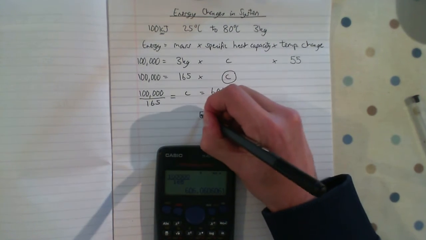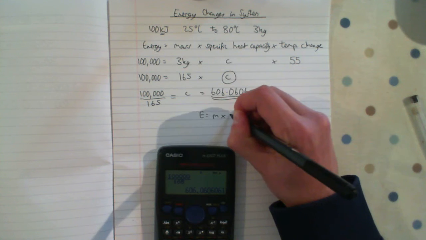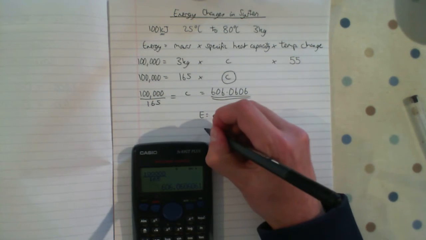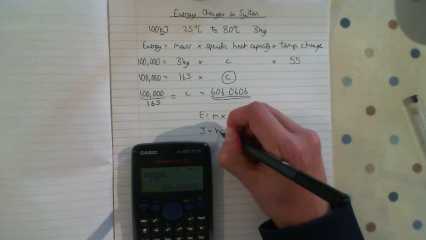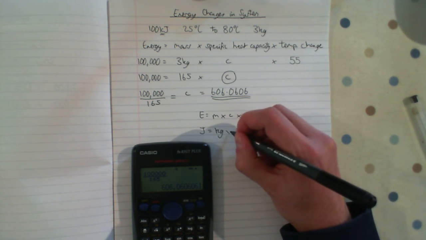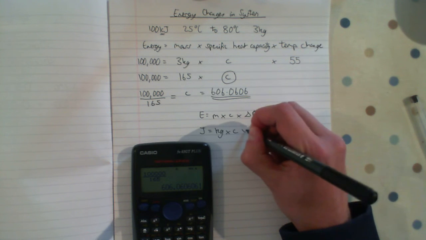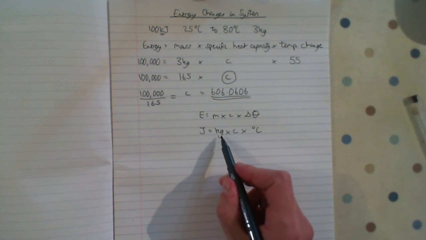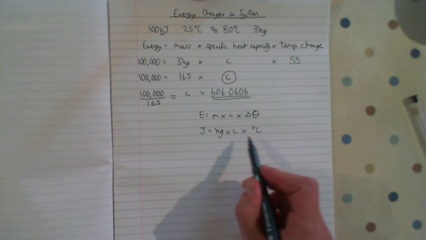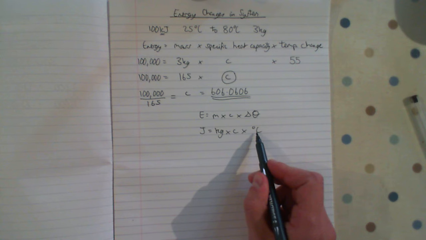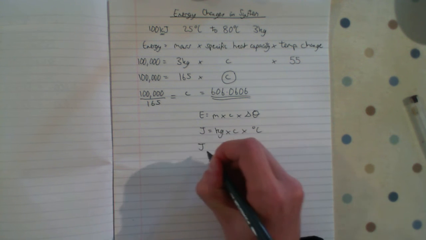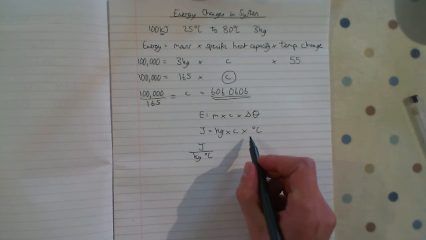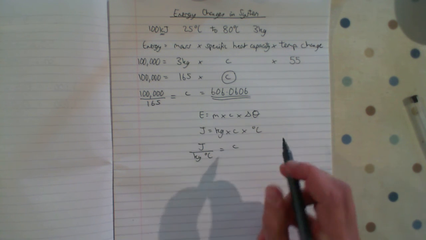So energy equals mass times specific heat capacity times temperature change. So we know energy is in joules, mass is in kilograms. We don't know what specific heat capacity is, but we know temperature change is in degrees C. The opposite of times kilogram is divide by kilogram. The opposite of times degrees C is divide degrees C. So it's joules divided by kilograms degrees C, which equals specific heat capacity.